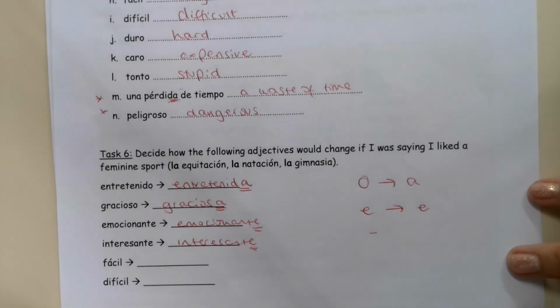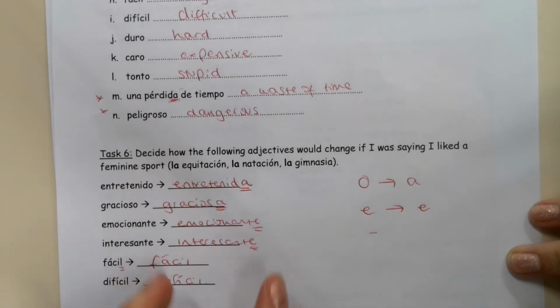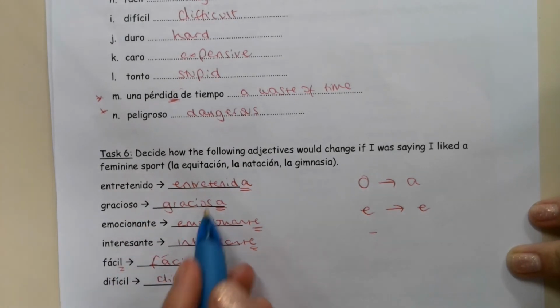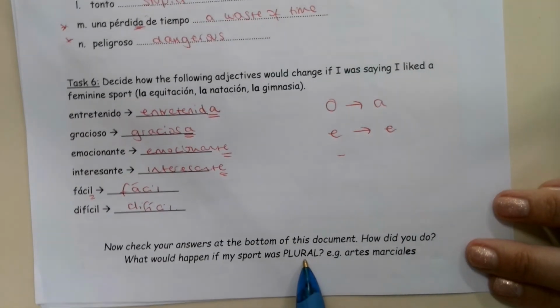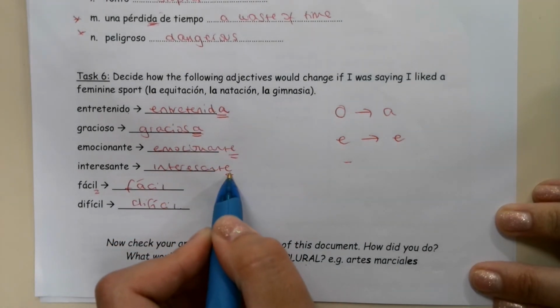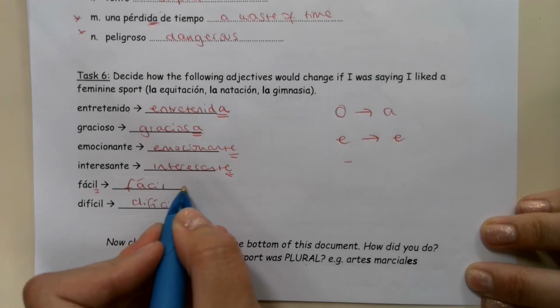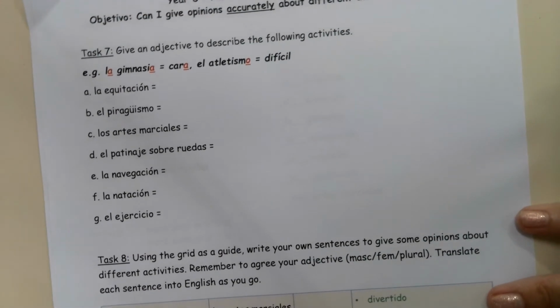Fácil and difícil. Now sometimes when we end in a consonant, we add an A to it, but we're not going to do that for either of these. These are also going to stay exactly the same. Okay, so the only ones that we really need to worry about is our O to A. If we have a plural, which is the question at the bottom there, we're going to add an S on these ones with the vowel, and if we've got a consonant, we're going to add ES, okay, whether it's masculine or feminine. So let's just put that into practice with a couple of sentences.